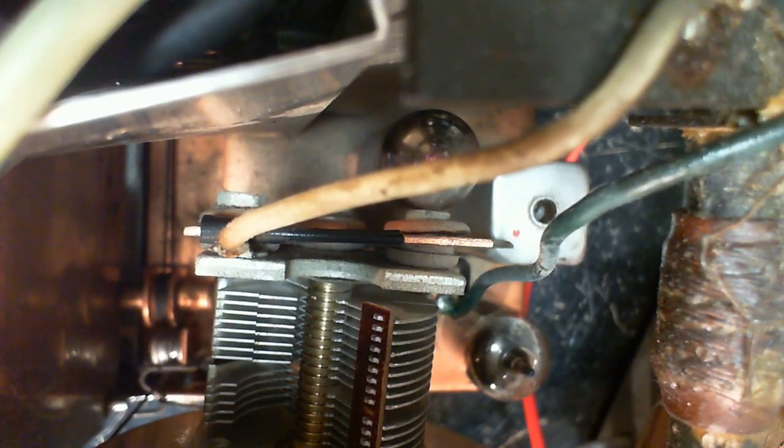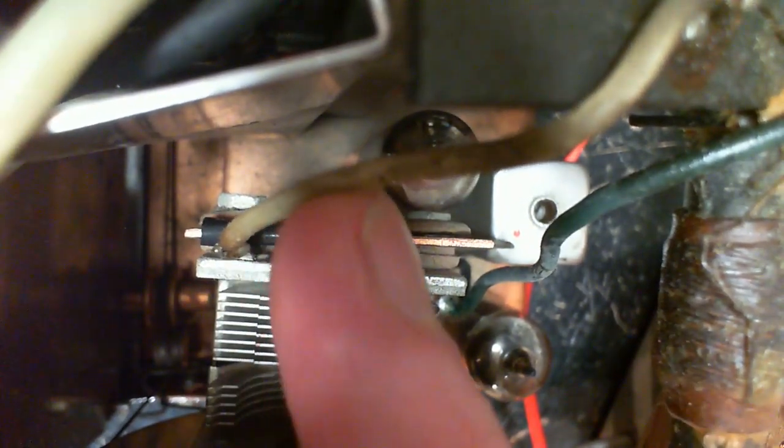What's that? What is that? It looks like black tape. Right on here. Could be this is an unusual way to connect, maybe. Let me push this thing again. What happened to the effect?